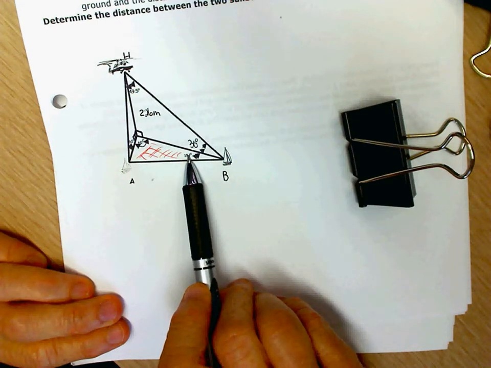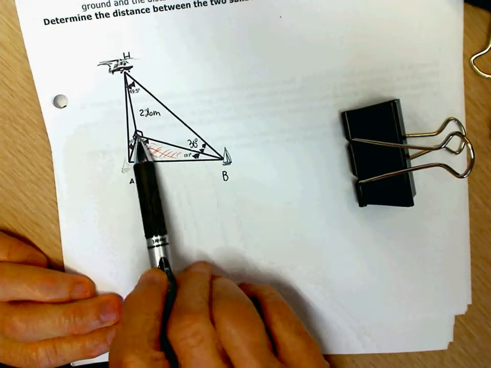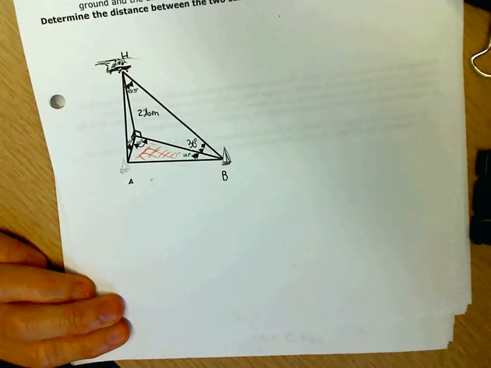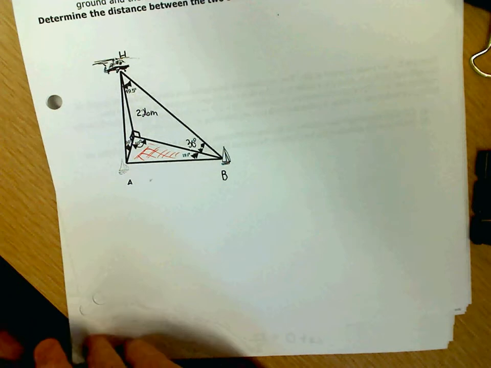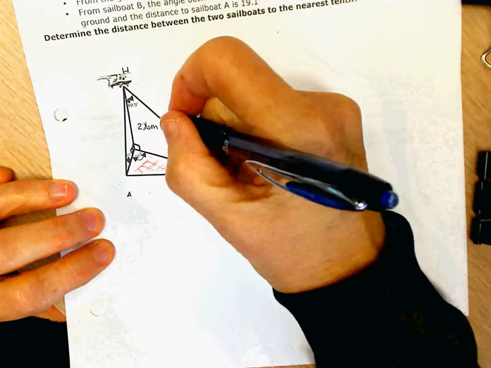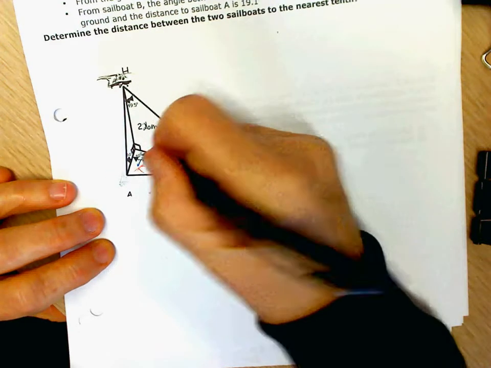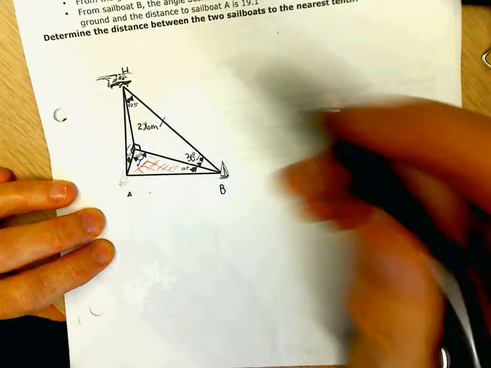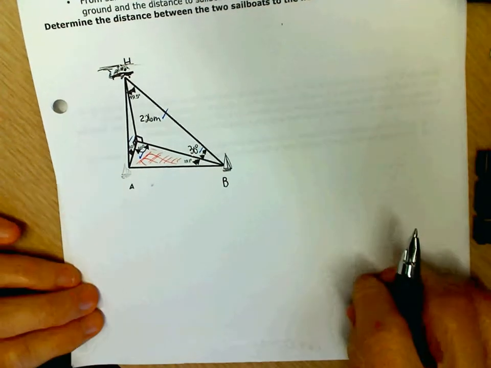The angle between this and this is 19.1, but we don't need it. So we don't need all that information to find the answer. All we need is this guy, this guy, this guy, and this guy. We don't need the other guys, actually.